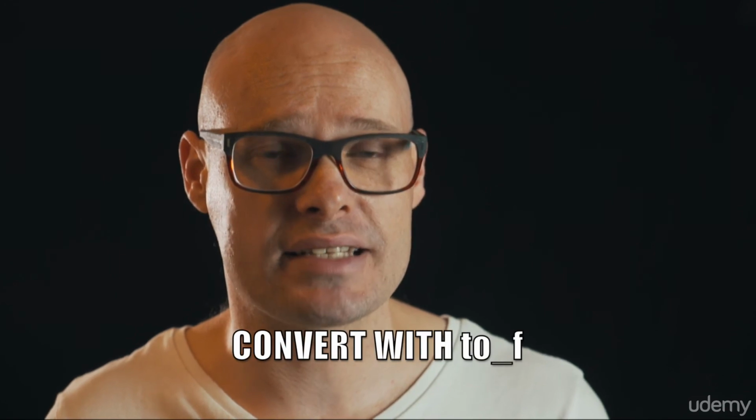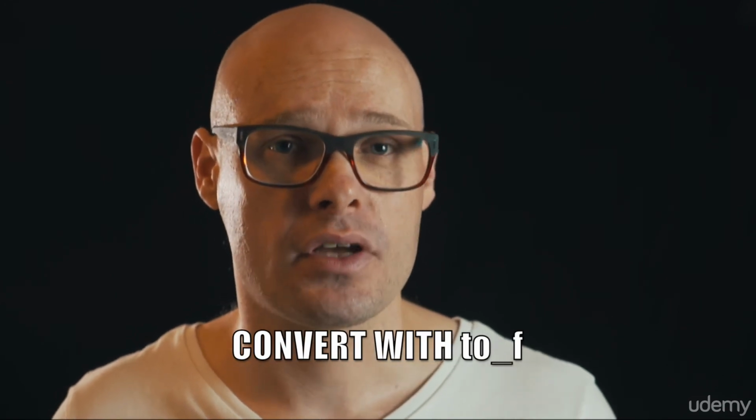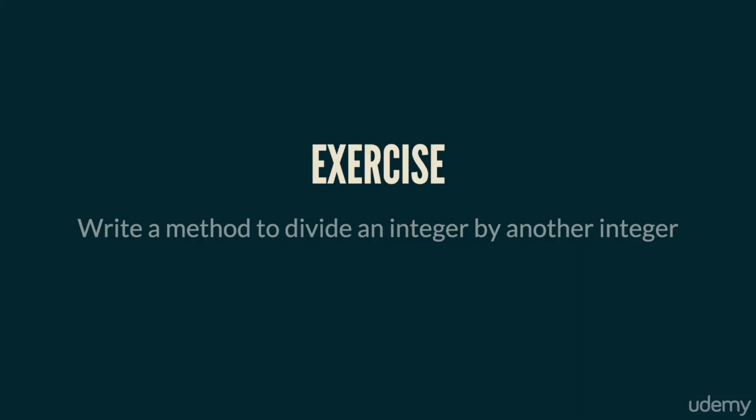So whenever we're doing a division in Ruby, it's a really good idea to convert them to floats first. That way, if there's any fractional component of the calculation, we're keeping a track of that. So I have an exercise for you. I'd like you to write a method to divide an integer by another integer. Why don't you have a crack at that?